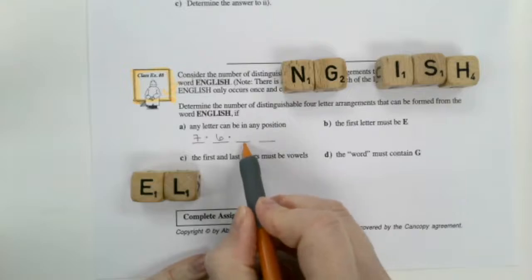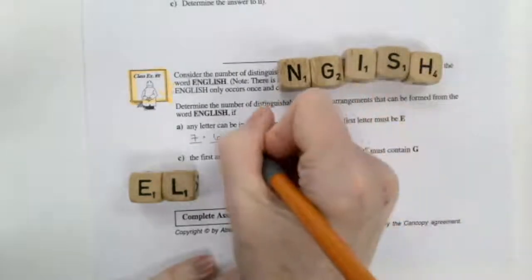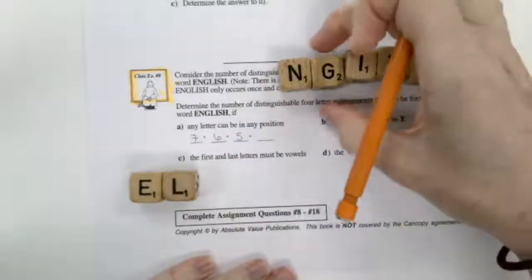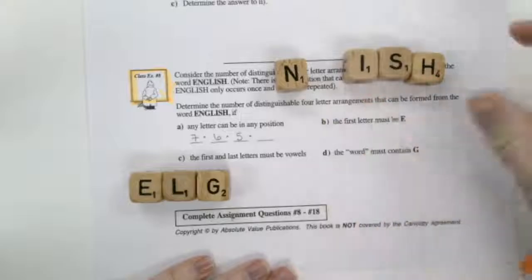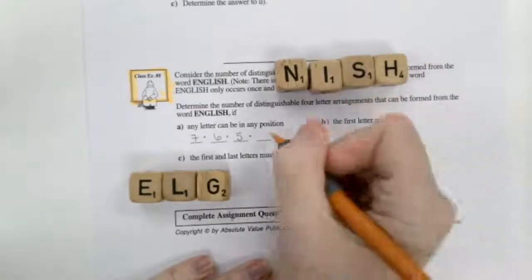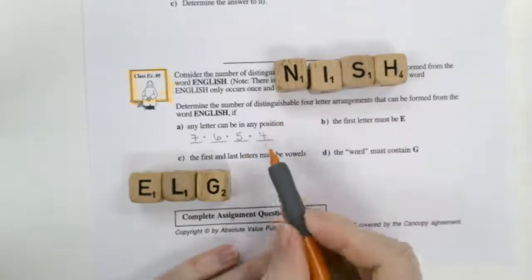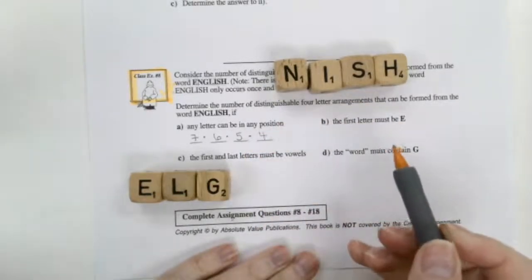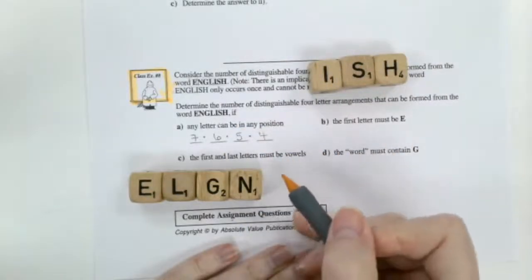Then my next letter, I've only got 5 left, and I'm going to go G to go to Greece. And then last, I only have 4 choices. Oh, Nish. That wasn't on purpose. And let's say I'm going to go with the N. Norway is where I'm going to go.